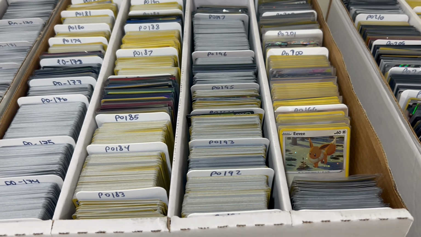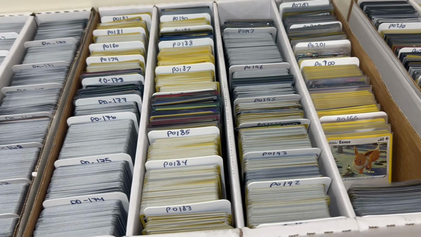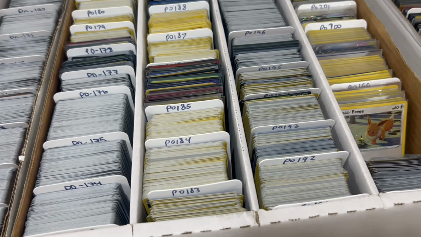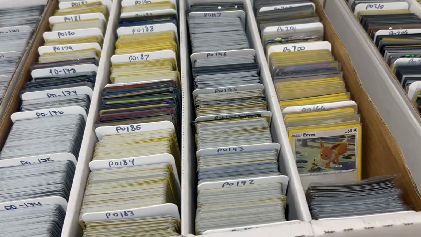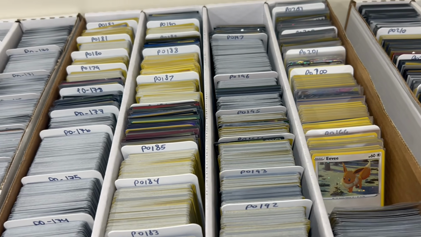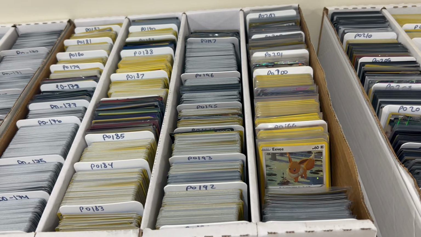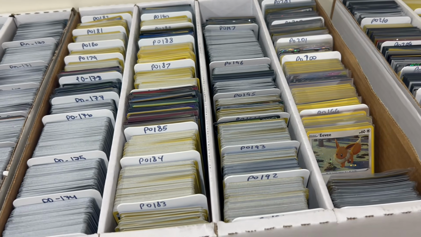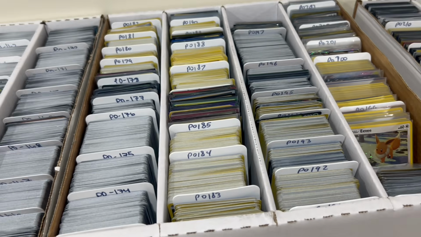Best way to keep your eBay inventory organized for two reasons. One is to obviously make it easy to find the cards that you're looking for, and two, making it easy to maintain. And what I'm showing you guys right now is the current way I'm doing the chaos sort system, and it's a little bit flawed, and I'm going to tell you why.